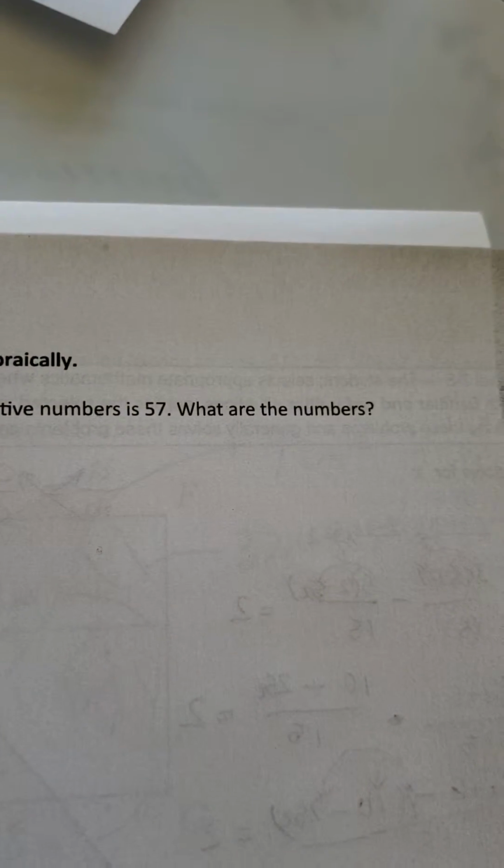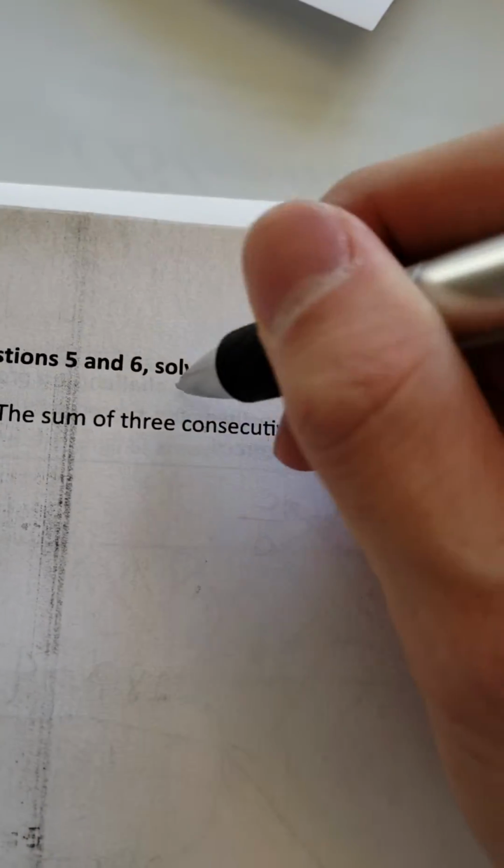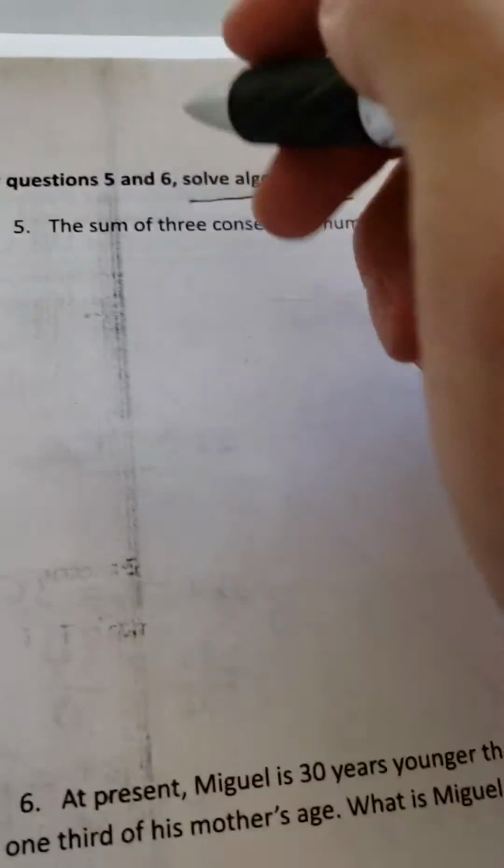Okay, the question is, the sum of three consecutive numbers is 57. What are the numbers? And the question asks you to solve algebraically. And so what we don't know is the three consecutive numbers. And we're dealing with three numbers.